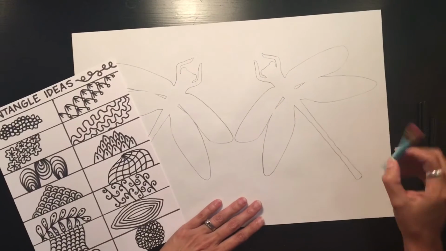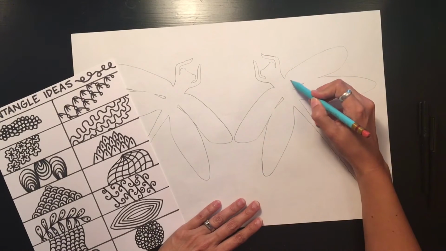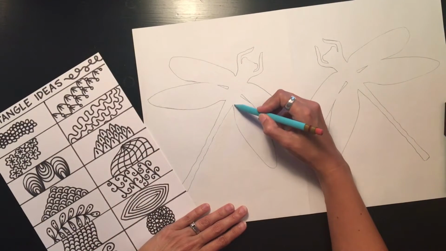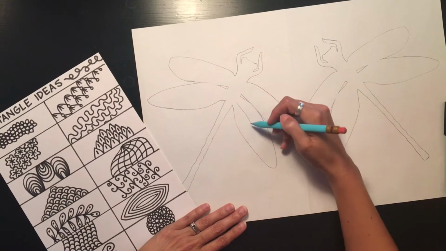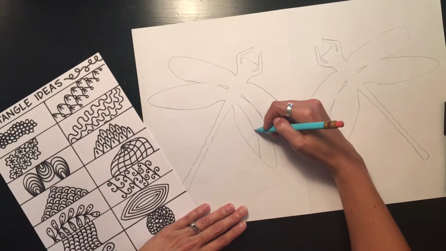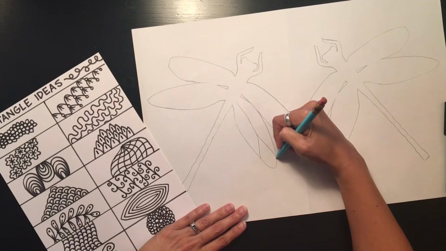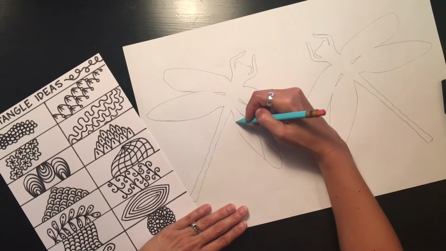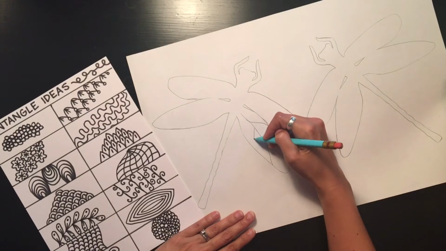And I'll begin by adding some sections to my dragonfly. And on this side, this will be the side where I add the Zentangle designs to the actual dragonfly so that this becomes my positive space. And so right now I'm just creating some lines to create interest in the wings.